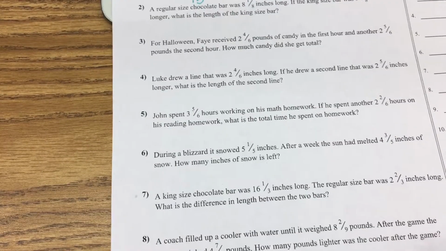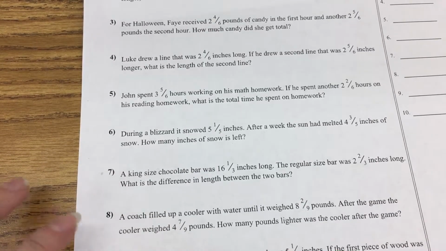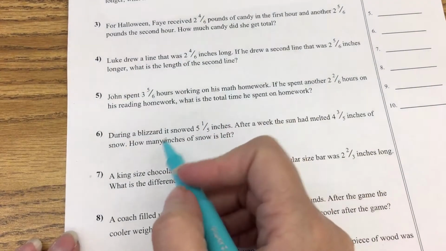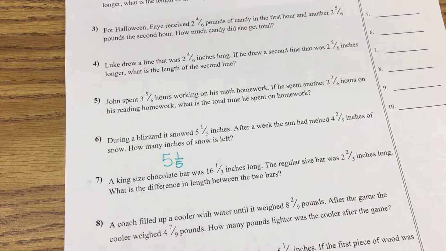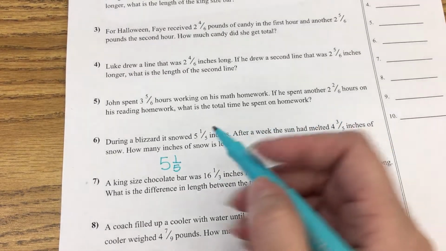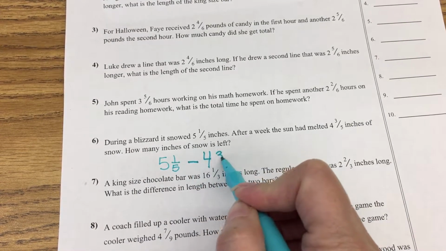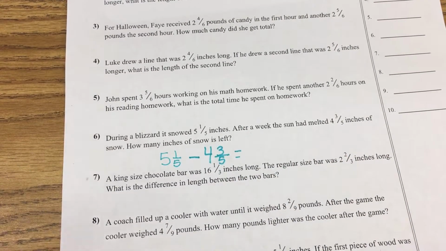Now let's do one that is a subtraction problem, so we know how to do that. All right, number 6. During a blizzard, it snowed 5 1/5 inches. After a week, the sun had melted 4 3/5 inches of snow. How many inches of snow is left? Well, we know that we started with 5 1/5 inches during that blizzard, which thank goodness we're in Florida and we don't have a blizzard. And then the sun melted 4 3/5, which means the sun took away, by way of melting, 4 3/5. So we're going to go ahead and solve this one.